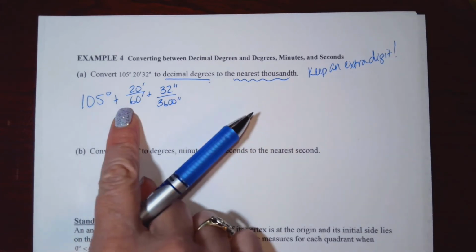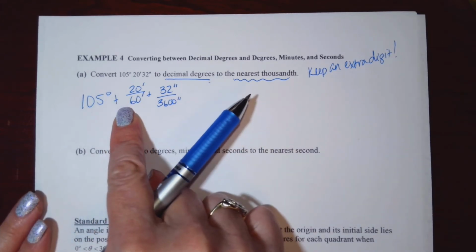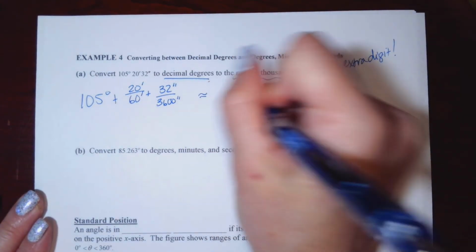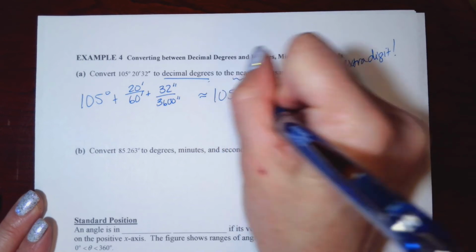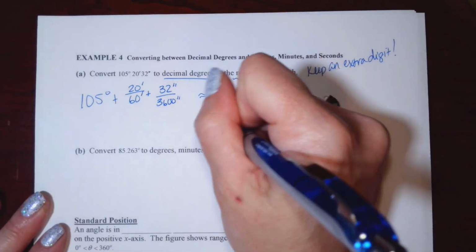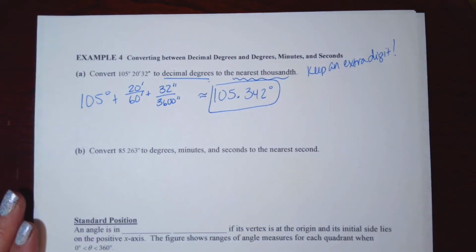If I plug this into my calculator and add it on, I should end up with about 105.342 degrees. 105.342, 342 thousandths of a degree.